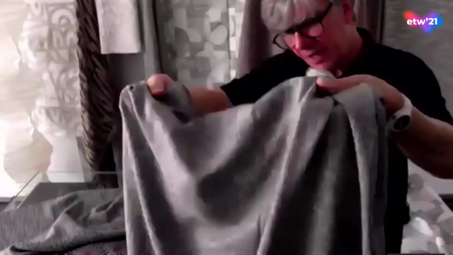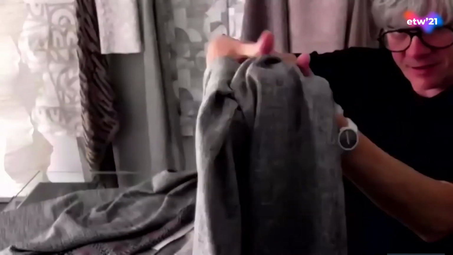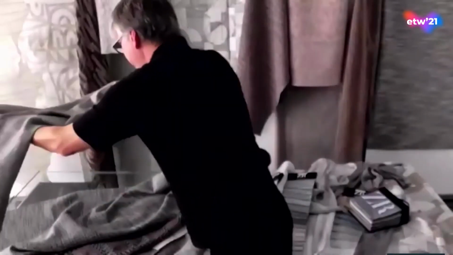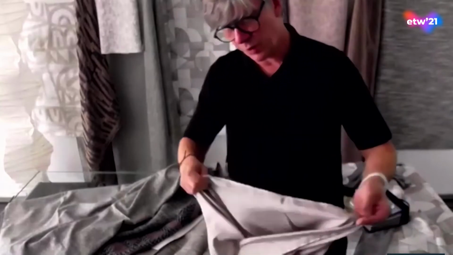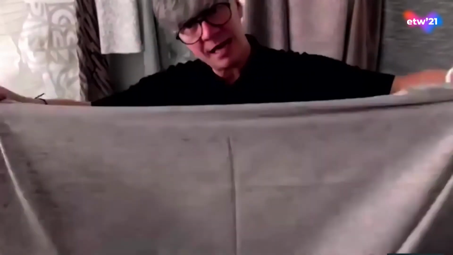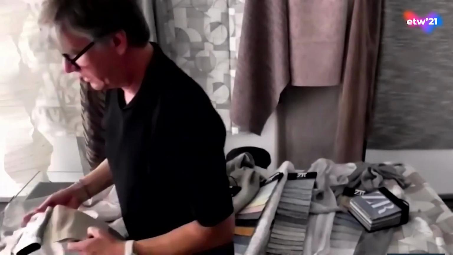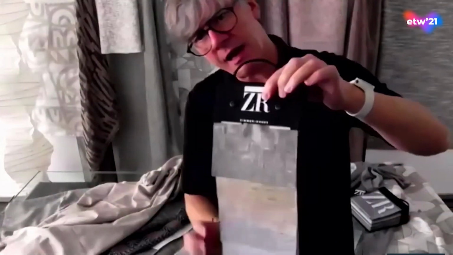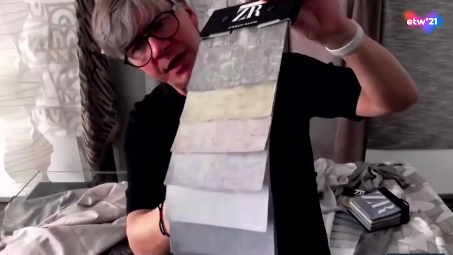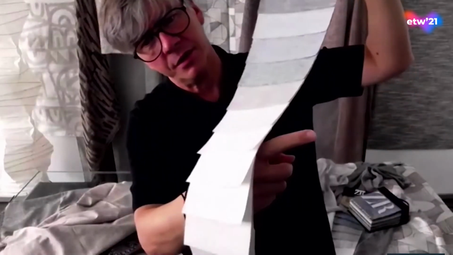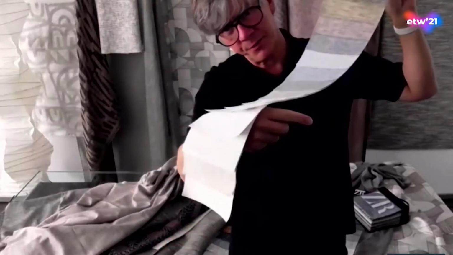So here you can use a lot of fabric on the window, and still has a very subtle, nice playing effect. This was the gray color, but we also have a beautiful blush pink here. And of course, also here, I have a nice color range to show you.